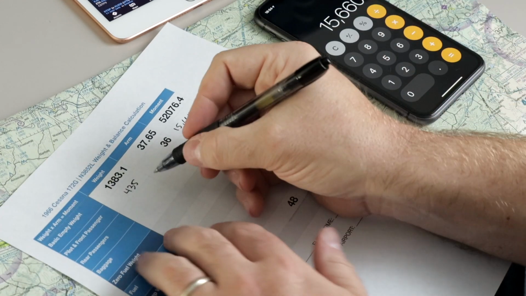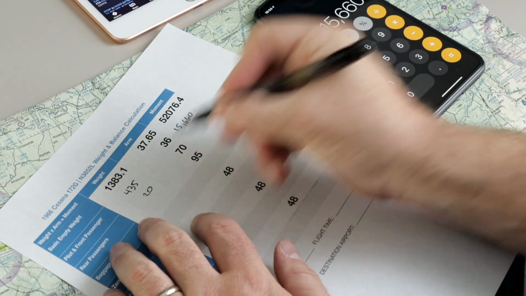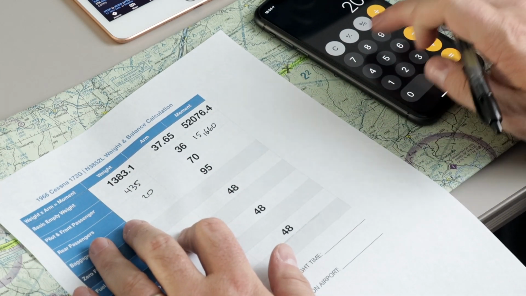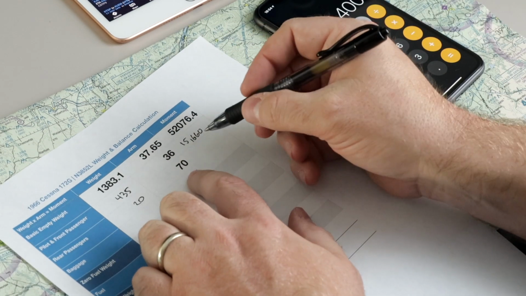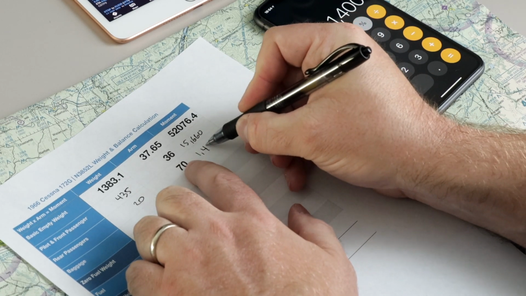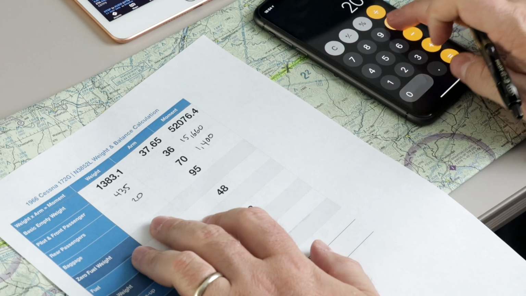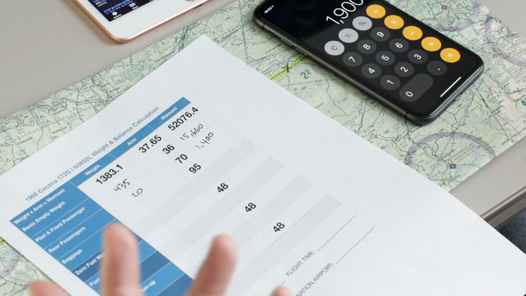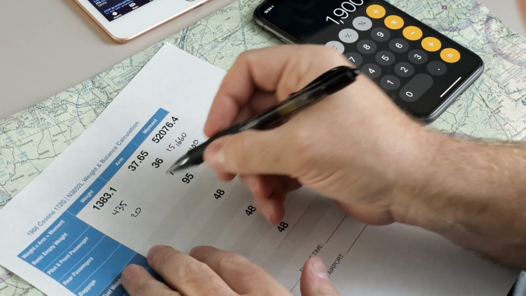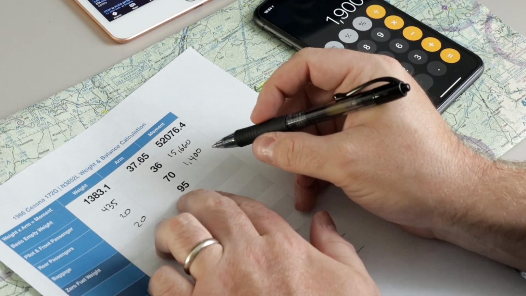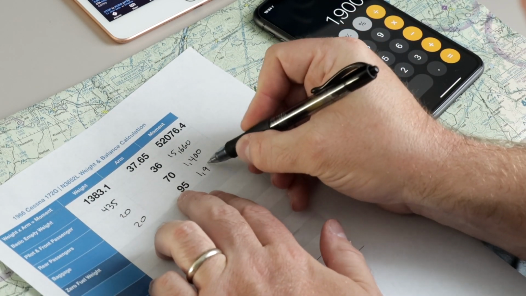Rear passengers, we're going to have 20 pounds, I just say, for each of our flight bags. So 20 times 70, which is the arm of the back seats, that's 1,400. Baggage, we have about 20 pounds of baggage, stuff stowed back there, oil, miscellaneous stuff. So we have 20 pounds, 95 arm, that's 1,900 moment.